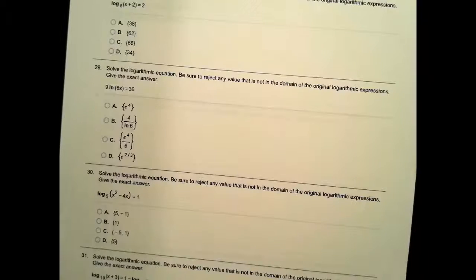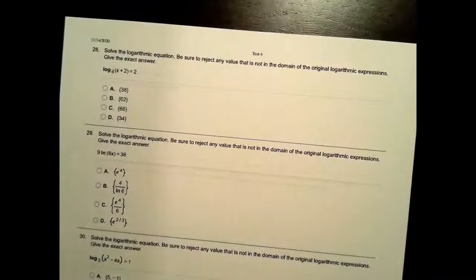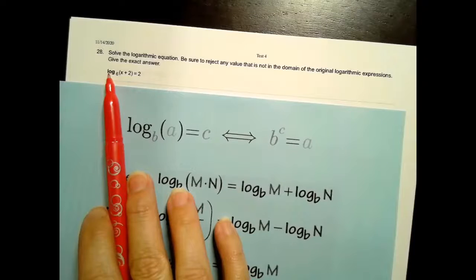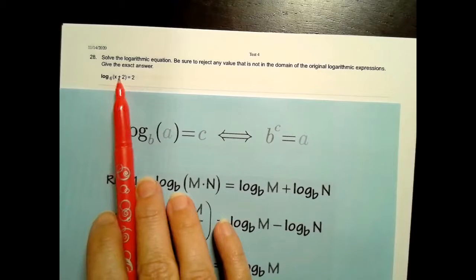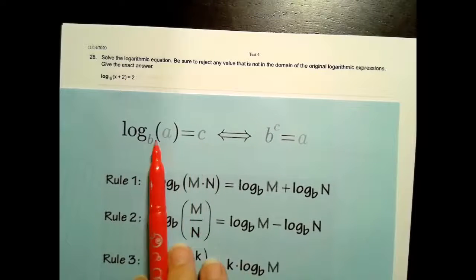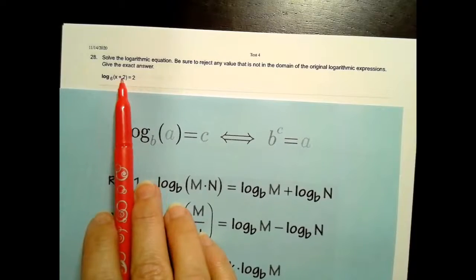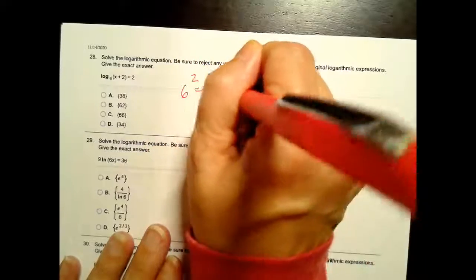Next, number 28. For this one, we're going to use this basic rule, because if we look at it, you see log base b of A is equal to C. So then we know B to the C equals A. So 6 to the second equals X plus 2.